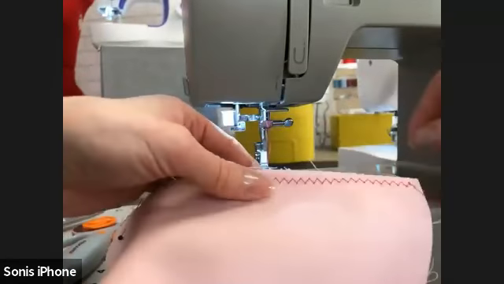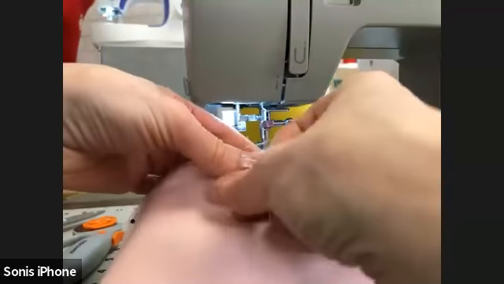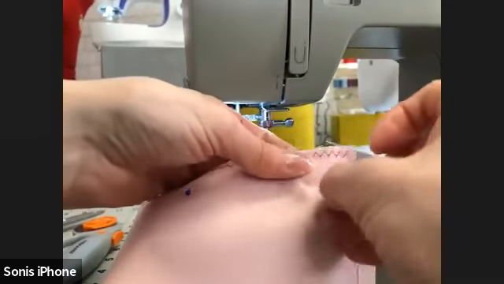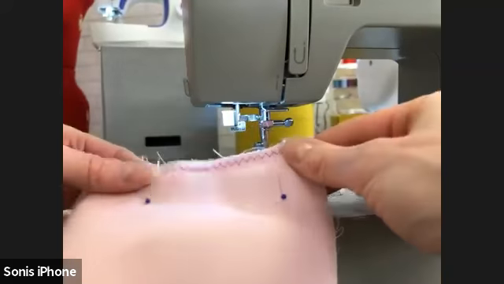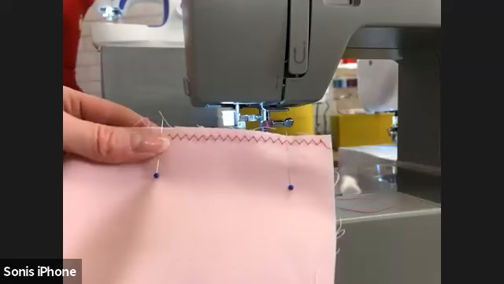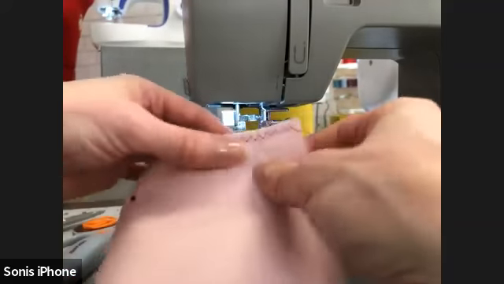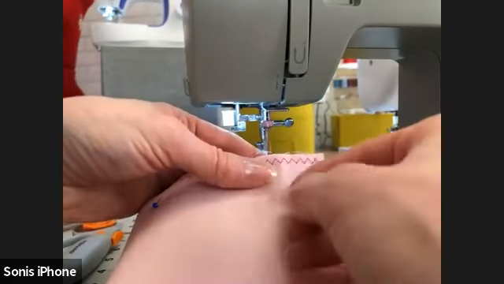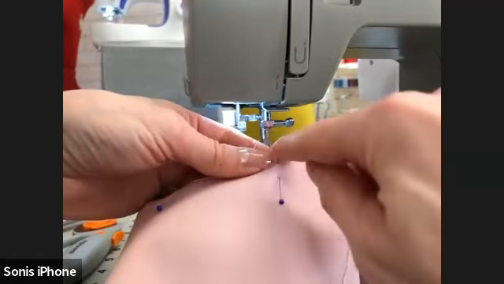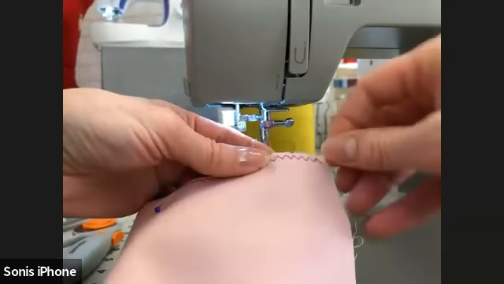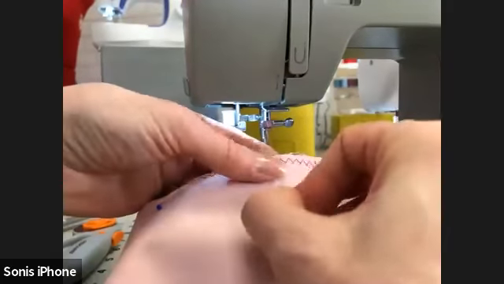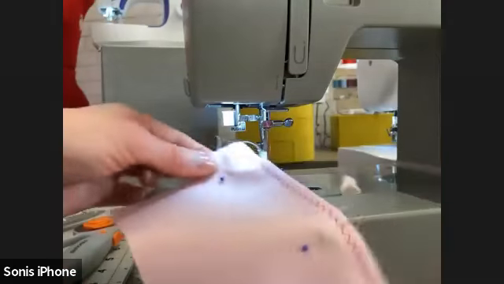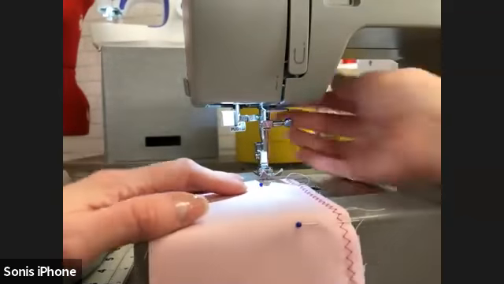It is always good when you are pinning to pin perpendicular to the edge. I said that wrong at first, but you'll never forget it's perpendicular to the edge. You don't want to put your pins like this because that makes it too hard, because you should never sew over pins, everyone. You should always take out your pins as you're sewing.